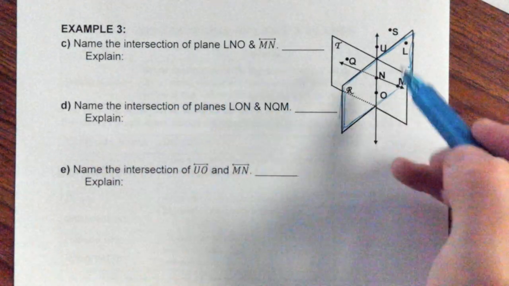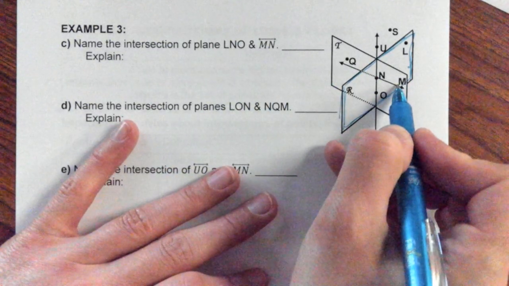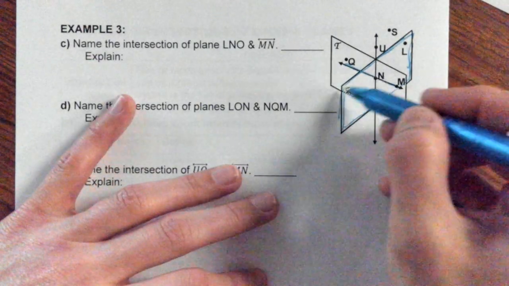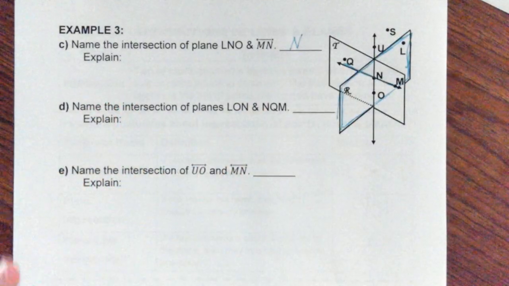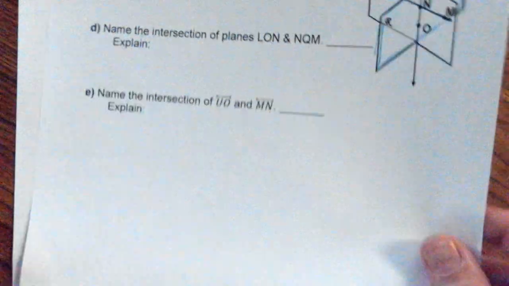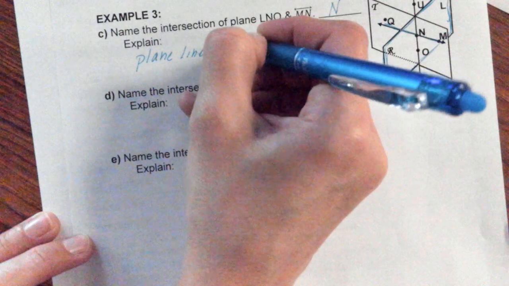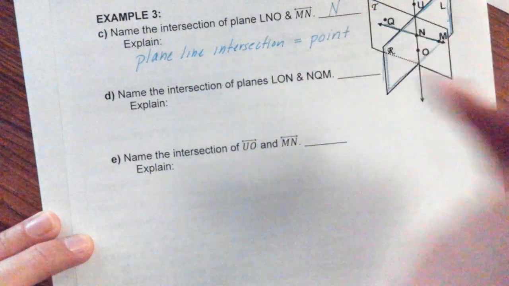We want to find the intersection of this plane and line MN. So if you look at where line MN is, that's going to be this line right here. And the intersection of the plane and the line is going to be point N. And our explanation for that is simply from the previous page. When we have a line that intersects a plane, it's going to intersect at one point. So this is going to be our plane line intersection. Our explanation will be plane line intersection, and the intersection will be a point.